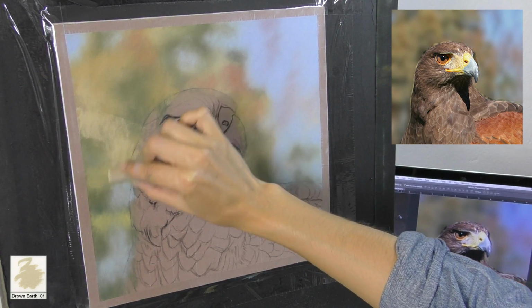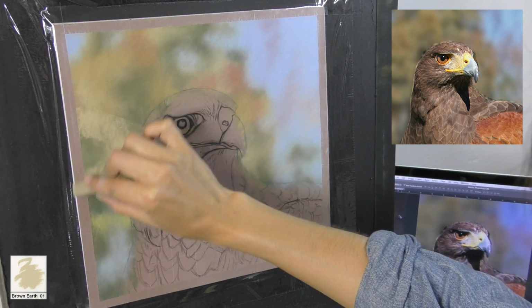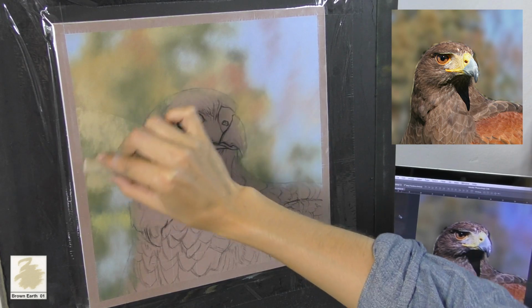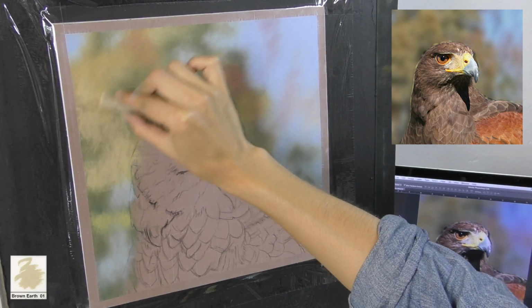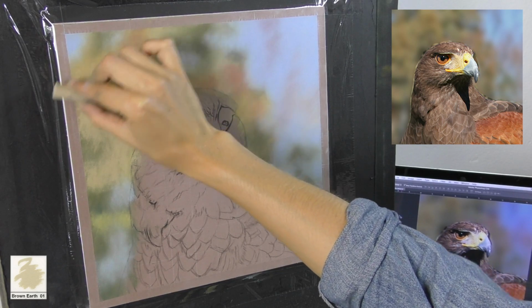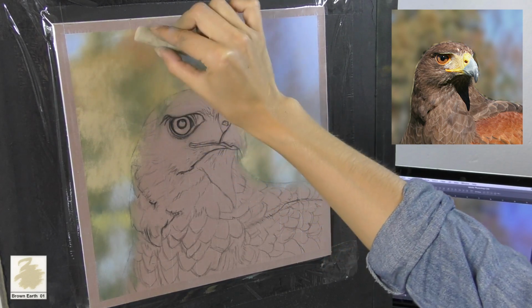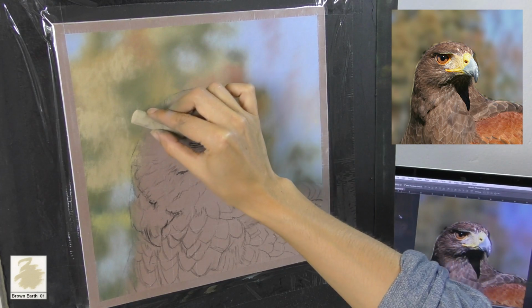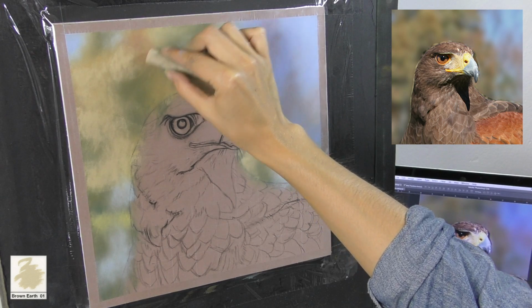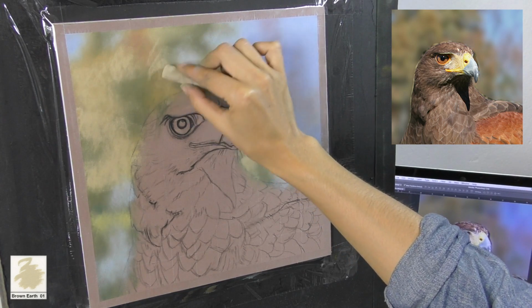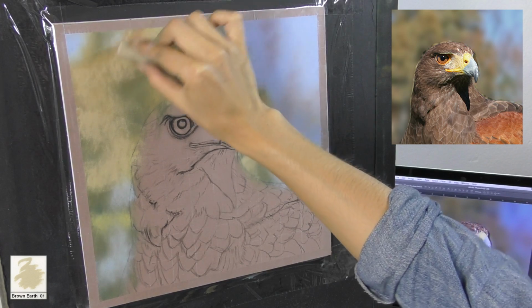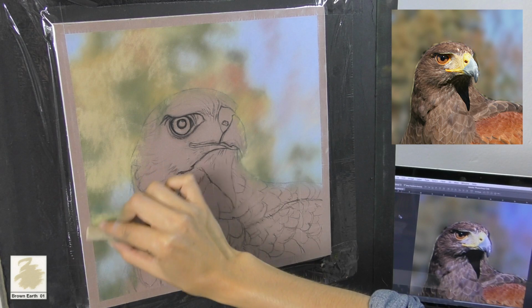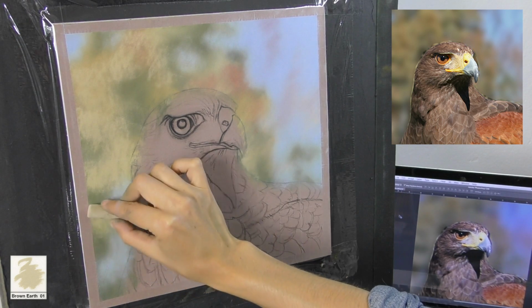And that big light brown earth one that I used earlier to knock everything back, again I'm using it on its side just to start and create some lighter areas down this left hand side. I sort of want my background to be a little bit lighter than the photo reference. A little bit more distant. Really want the hawk to pop at the end. So it's important that this background doesn't become distracting.